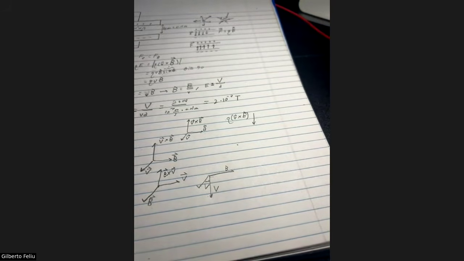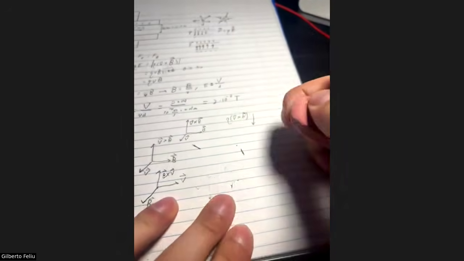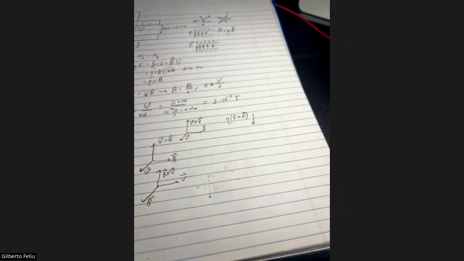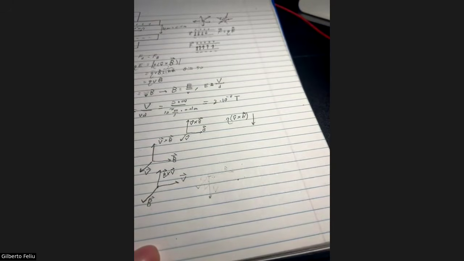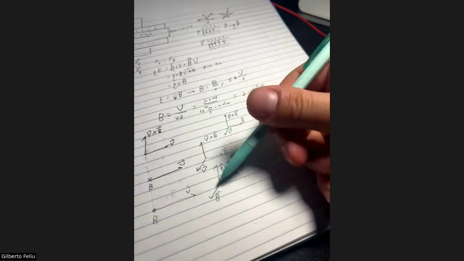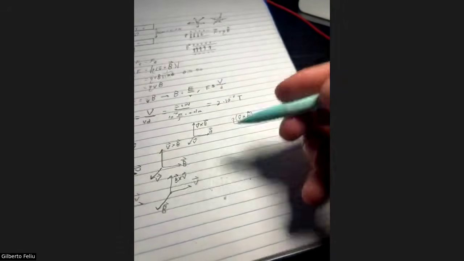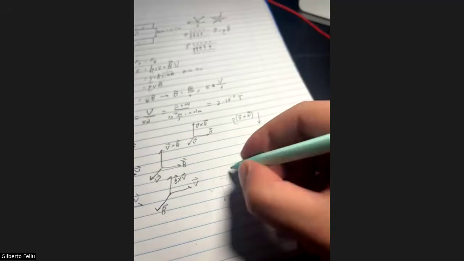am I confusing with that explanation? Let me scale it back a little bit and explain that more clearly. Like I said, this points into the page.